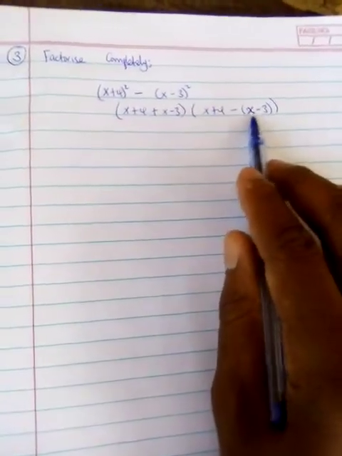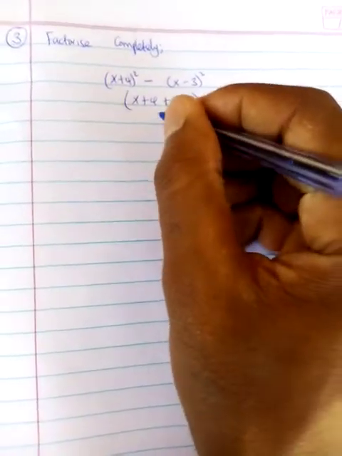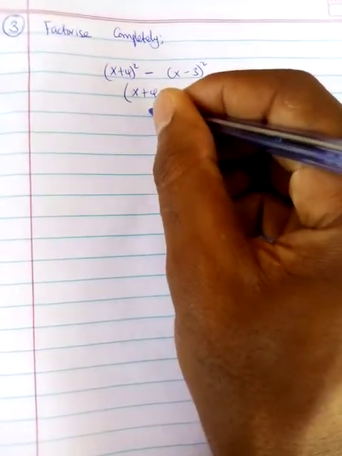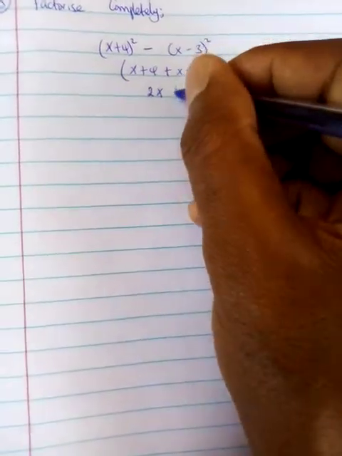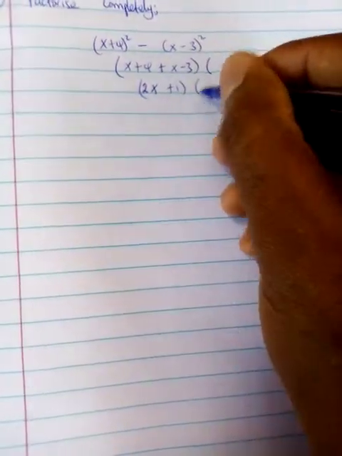I introduce a bracket because there are two numbers in here. So x plus x, I get 2x, 4 minus 3 plus 1.